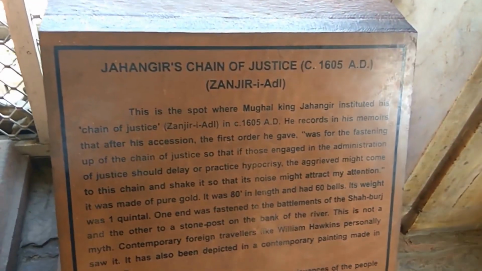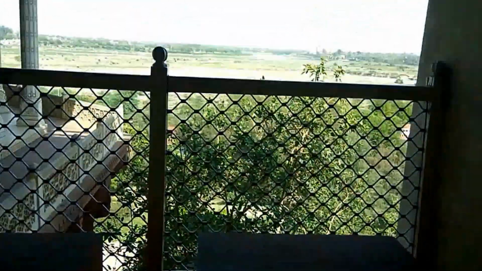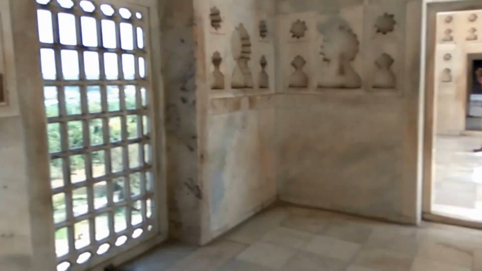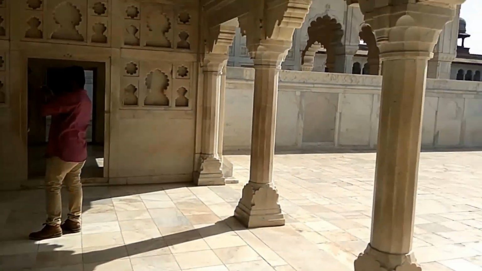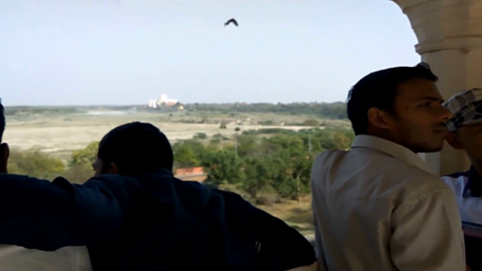So now let's take a look at this. This is Jahangir's chain of justice. I don't know what that is, but let's go through these doorways and proceed to the other side of the fort. This looks like a very nice place for kids to play hide and seek, and from here you can get a clear view of the Taj Mahal in the distance.